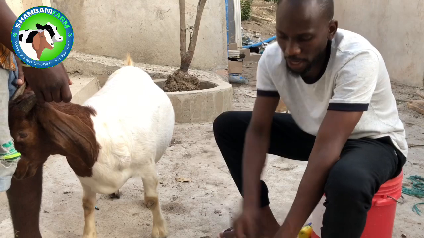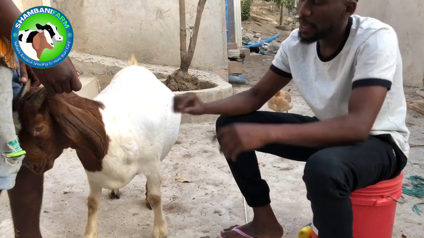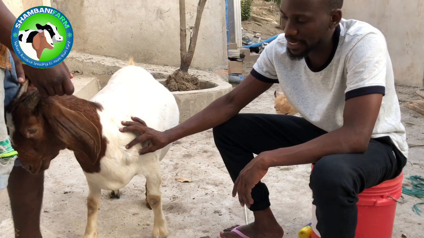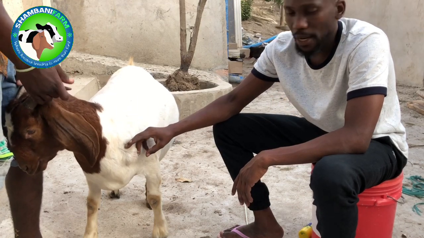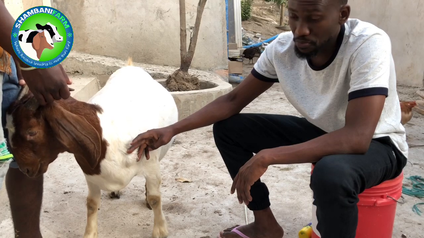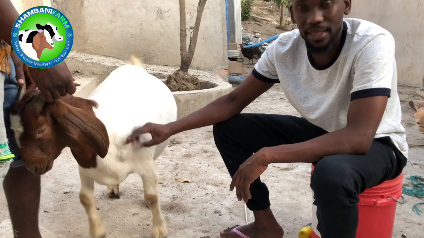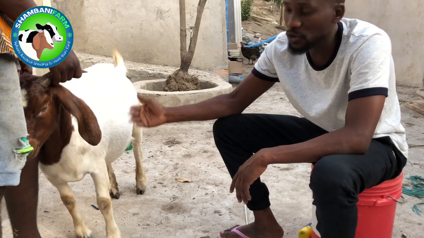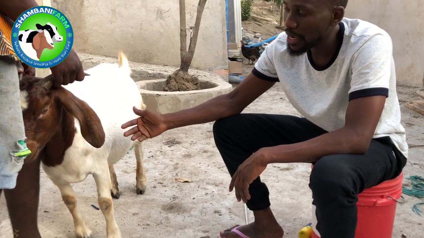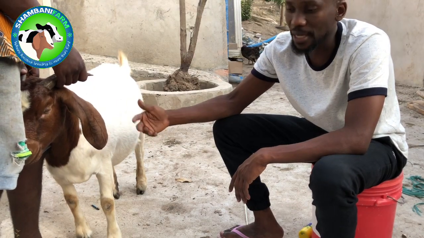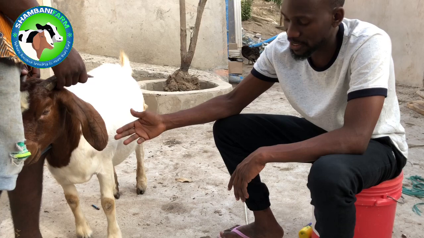So we are going to do that just now, but one most important thing that you need to understand is that we don't want to spread the bacteria that are causing pus in the compound, to avoid contamination and to avoid other animals getting the bacteria and also start having the abscess.